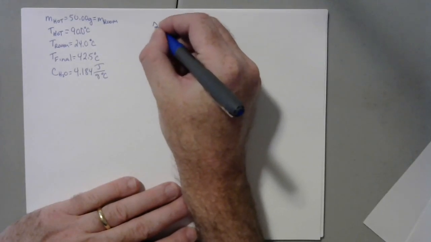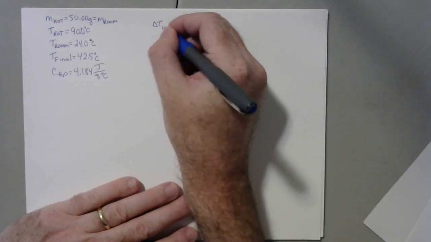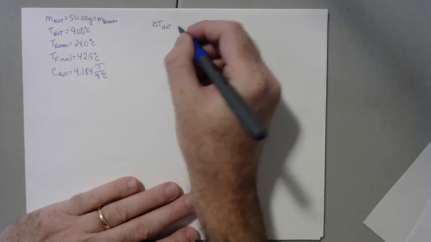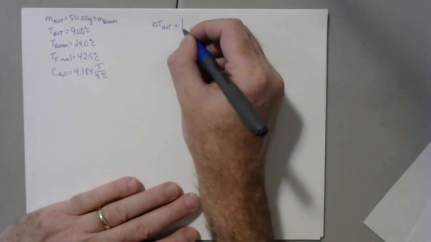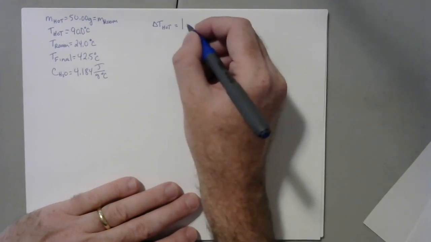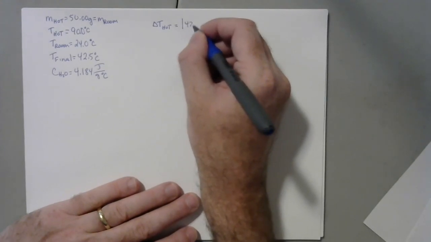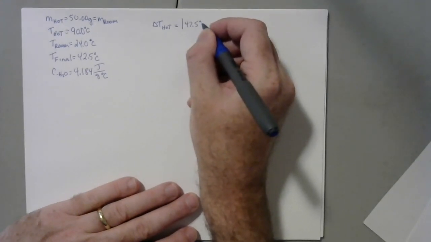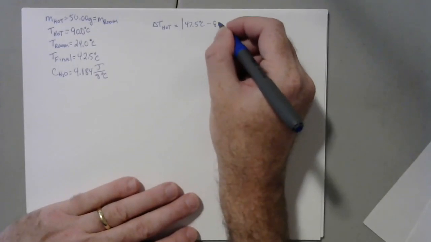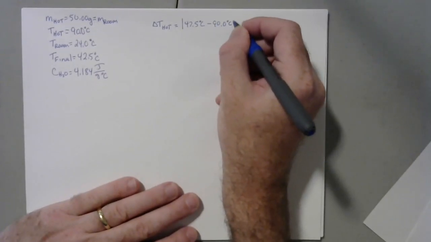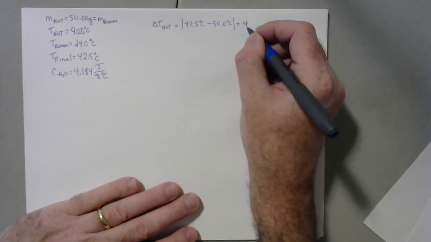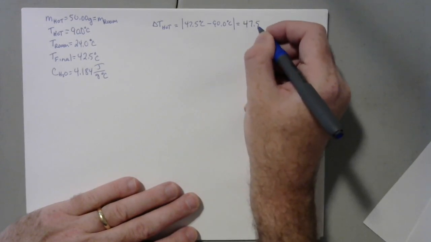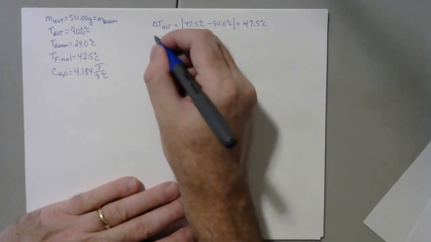So delta T for the hot water equals, we're just going to absolute value this because we're talking about heat lost and heat gained specifically. So it'll be 42.5 degrees Celsius minus 90 degrees Celsius, absolute value. And so we're saying that the temperature drops by 47.5 degrees Celsius.